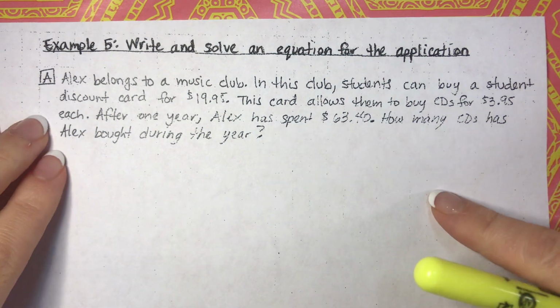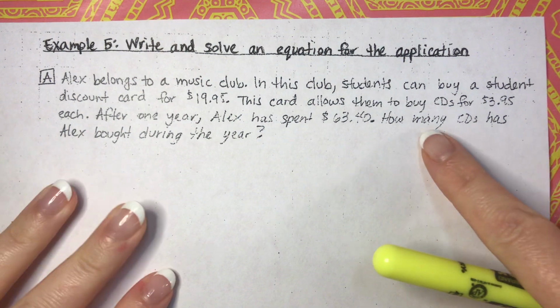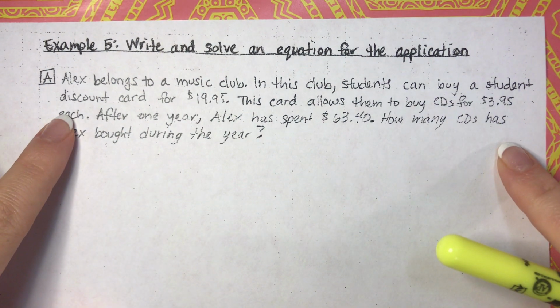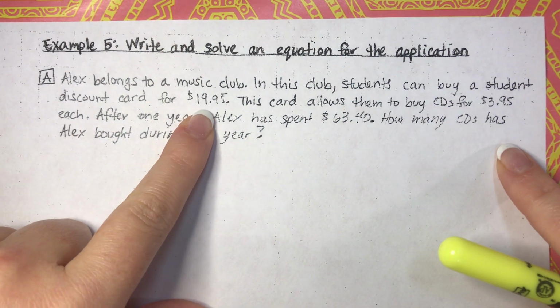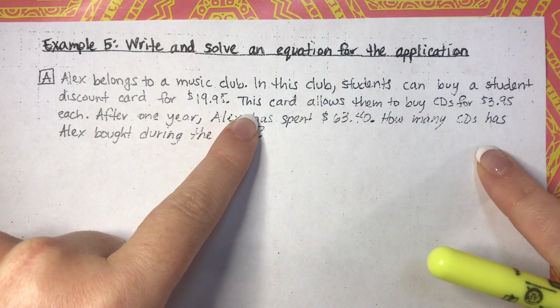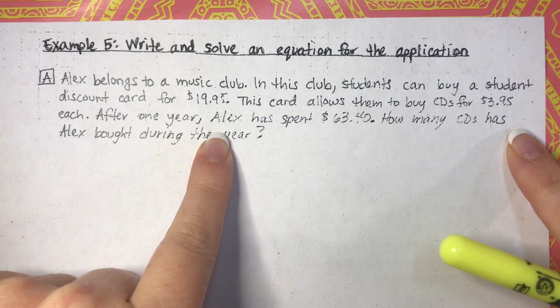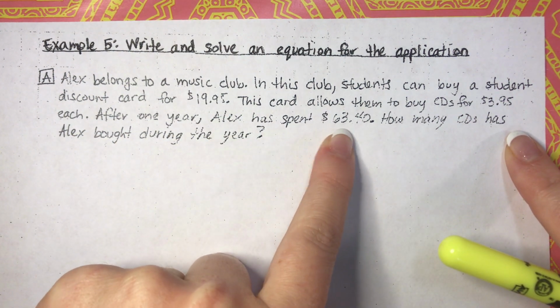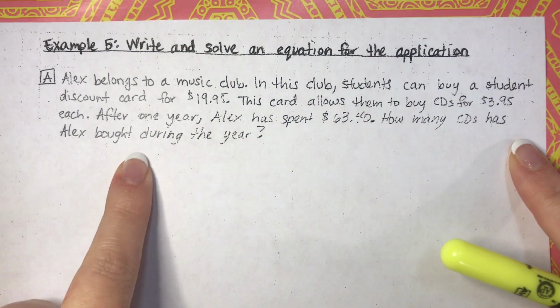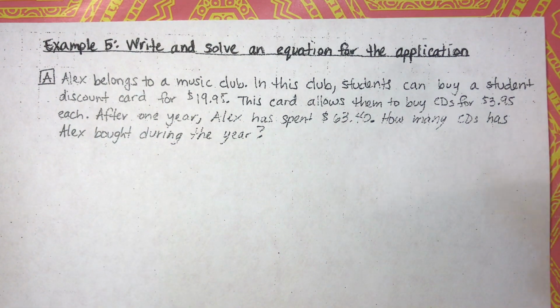It says Alex belongs to a music club. In this club, students can buy a discount card for $19.95. This card allows them to buy CDs for $3.95 each. After 1 year, Alex has spent $63.40. How many CDs has Alex bought during the year?